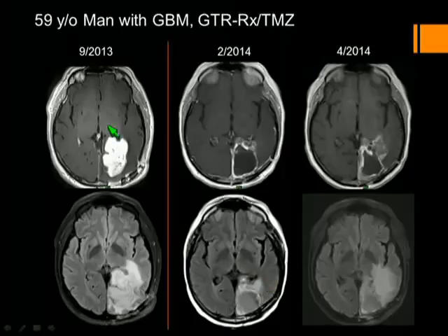So I'm going to end with this case. This was a 59-year-old man with GBM diagnosed in September 2013. He was treated with gross total resection, radiation, and temozolomide. 5 months later, he developed nodular enhancement along the anterior margin of the resection cavity, and this had grown on a subsequent scan. The question was radiation necrosis versus tumor recurrence.